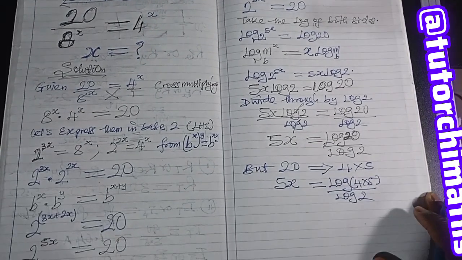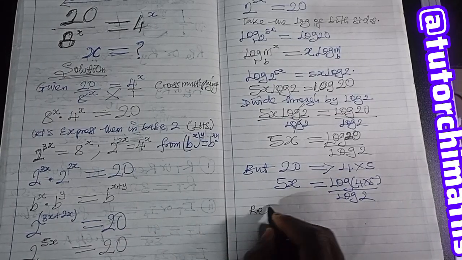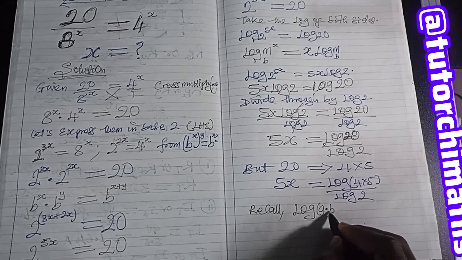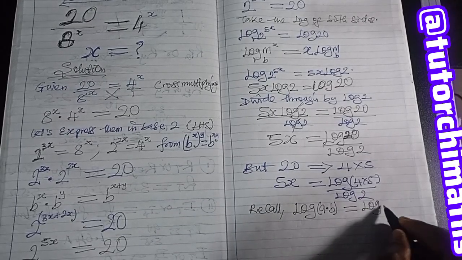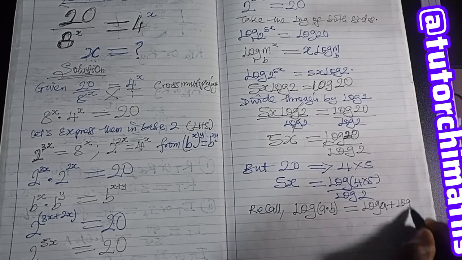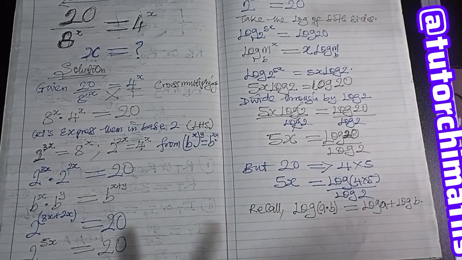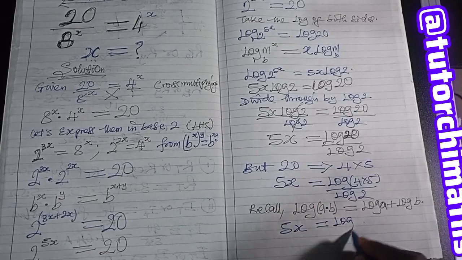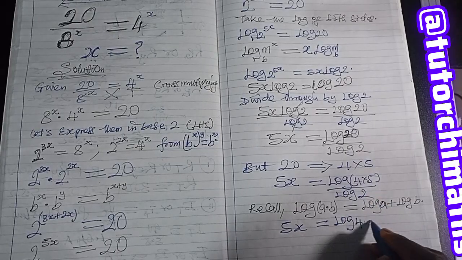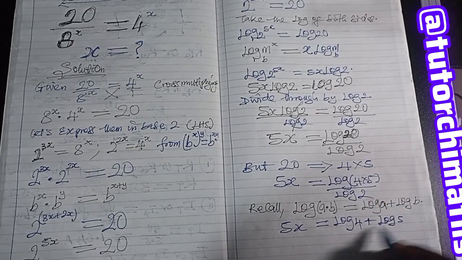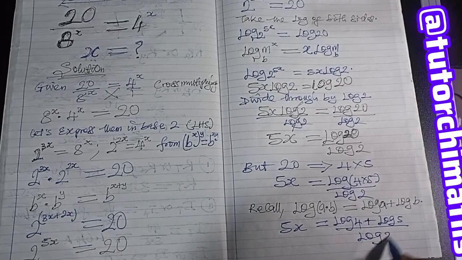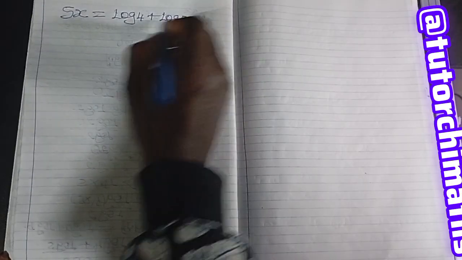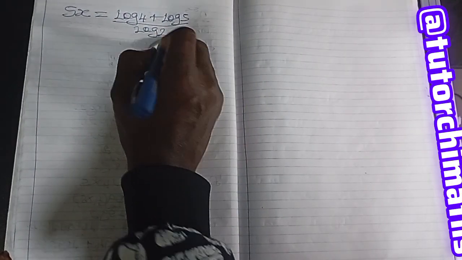Alright, now recall if you have log bracket a times b, it is the same as log a plus log b. Okay, so let's apply it in the numerator. We can have 5x is equal to log 4 plus log 5, all divided by log 2. From the other side, we had log 5, all divided by log 2.